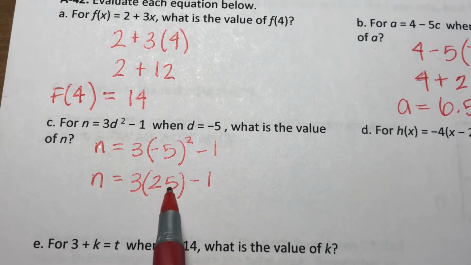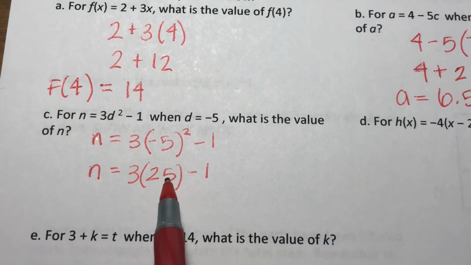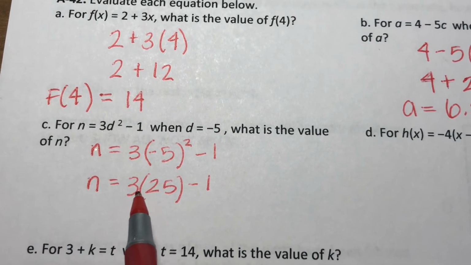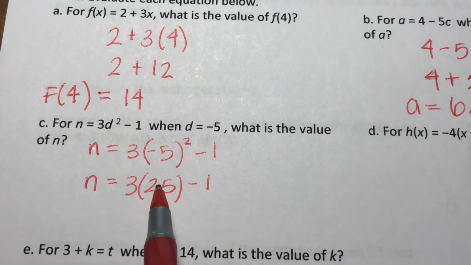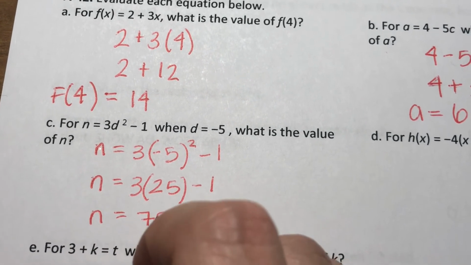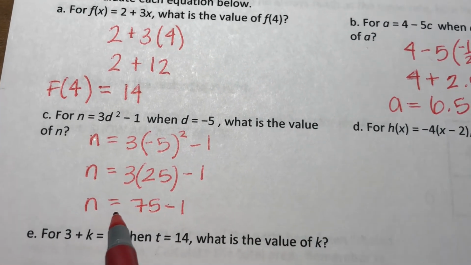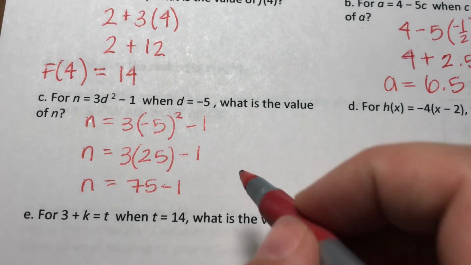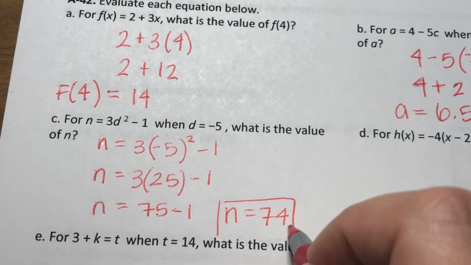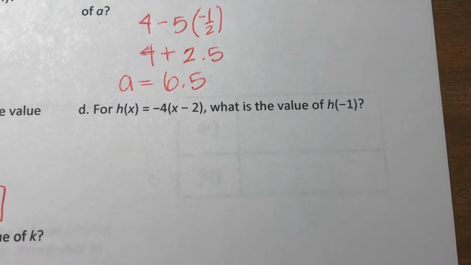If you guys want to do this on your calculator, totally fine, but also think about it like 25 is a quarter, and if I have 3 quarters, right, 3 quarters is 75 cents. So in this case, 3 times 25 is 75. So n equals 75, and then remember this minus 1, we got to keep bringing it down. So n equals 75 minus 1, so n equals 74. Boom, done with that one. Awesome. Moving on to part D.